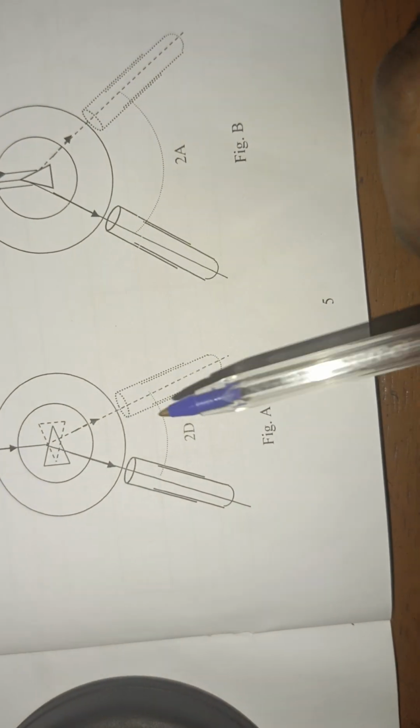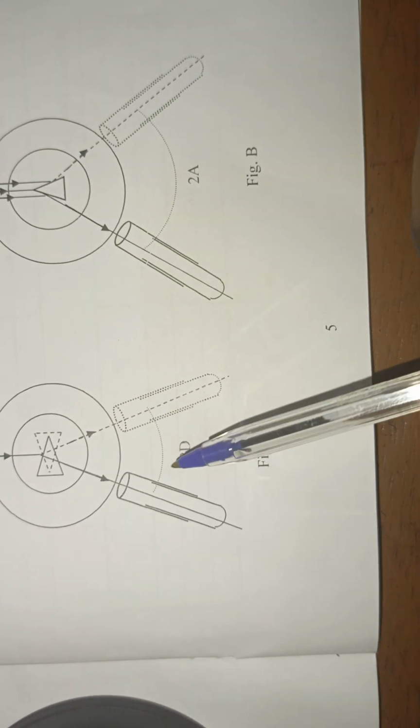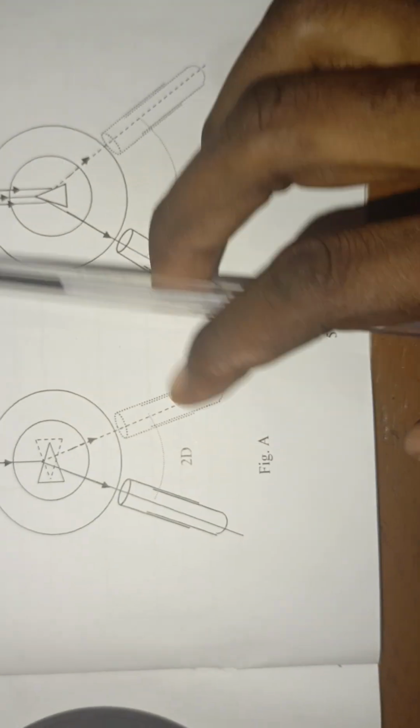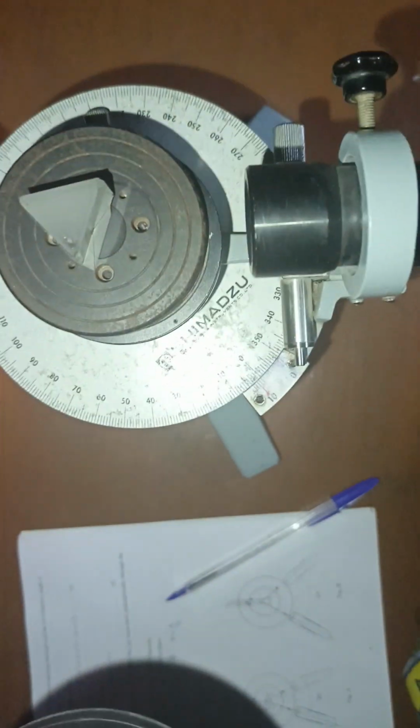And they are saying that in doing that, first of all, we can turn this in 2 ways. Now, coming back to the diagram.